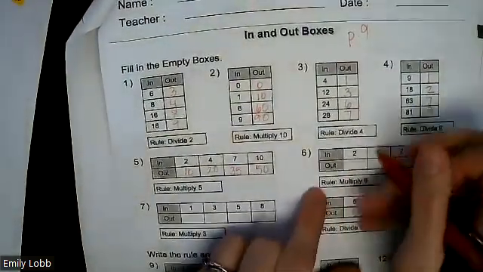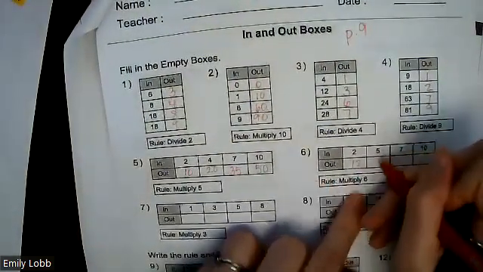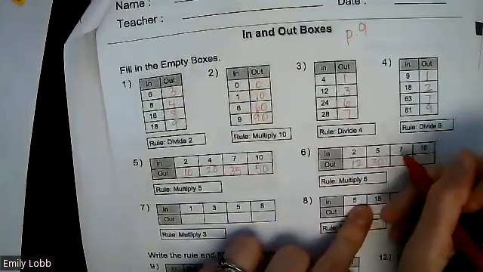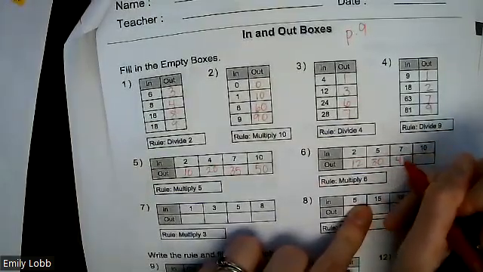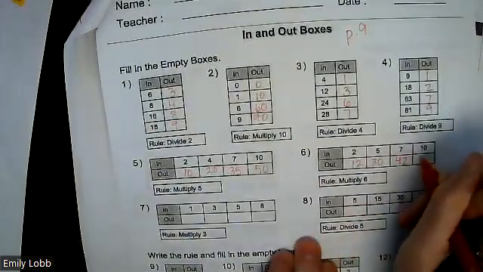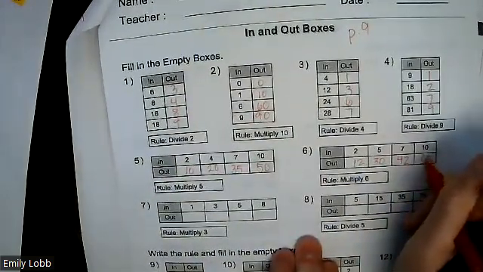Multiply by 6. 2 times 6 is 12. 5 times 6 is 30. 7 times 6 is 42. And 10 times 6 is 60.